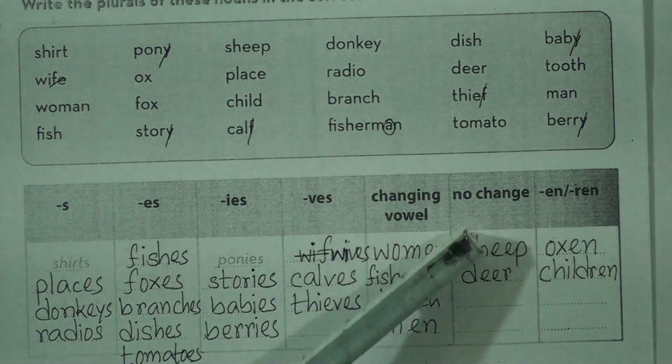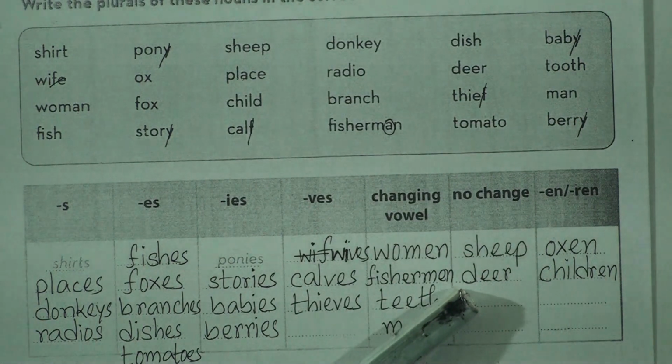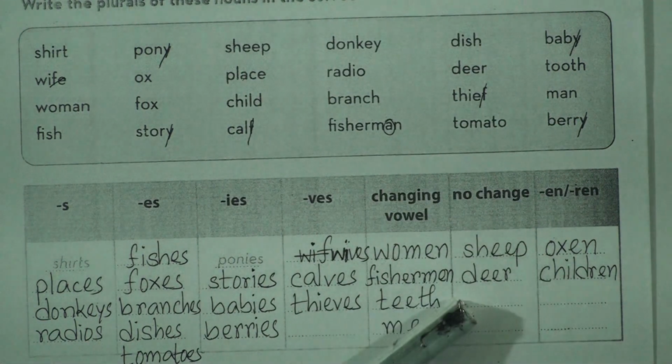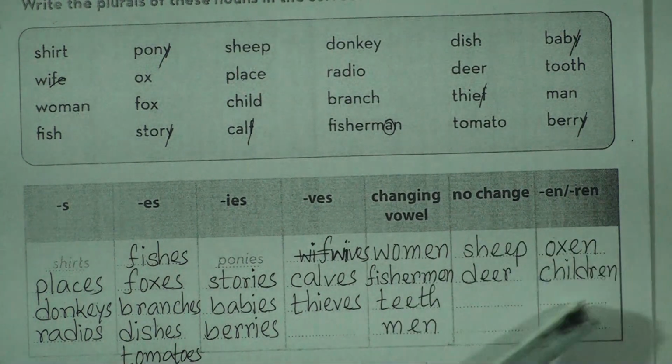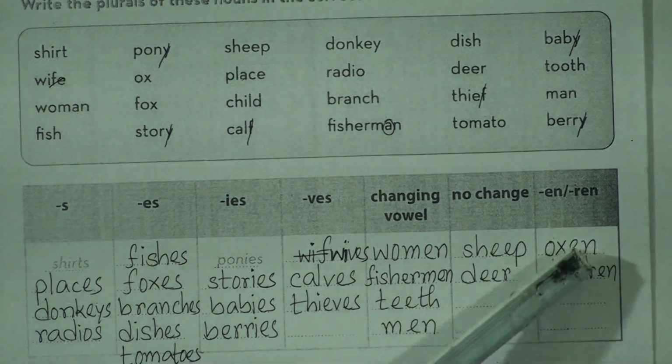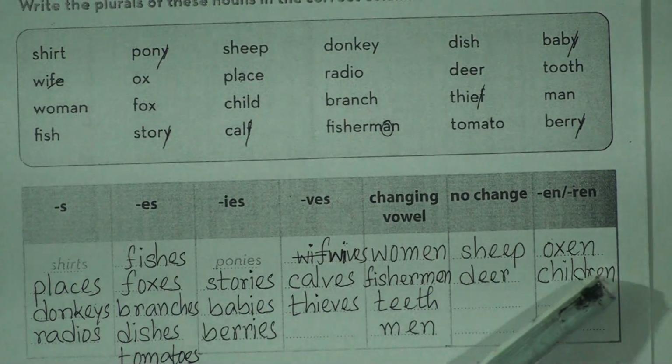And then the column, no change, that means the singular and the plural form are same, sheep, deer, and then you need to add en or ren to make them plural, like oxen or children. Okay, in oxen you will add en, and in children you will add ren.